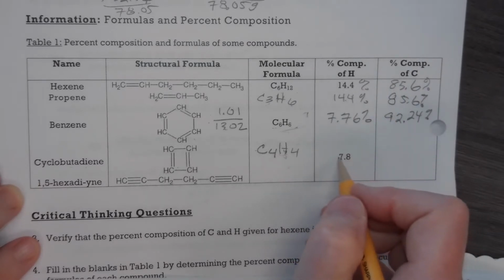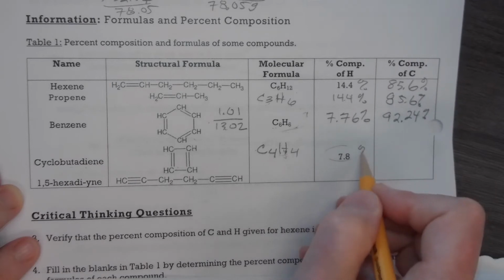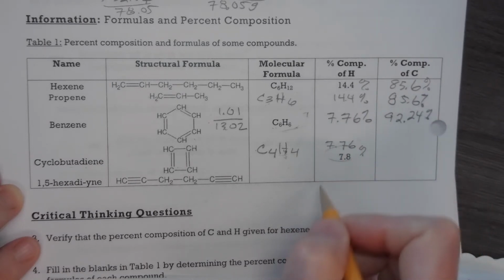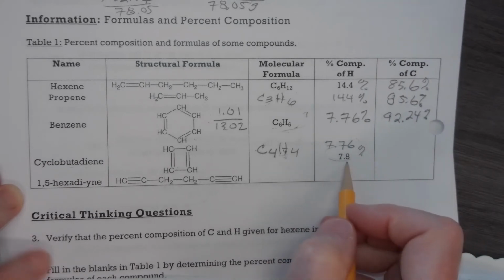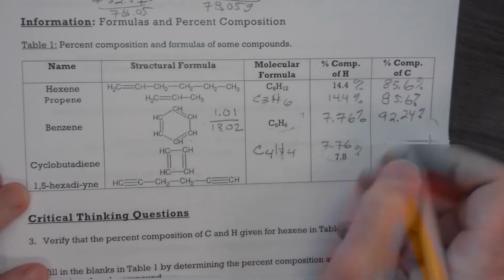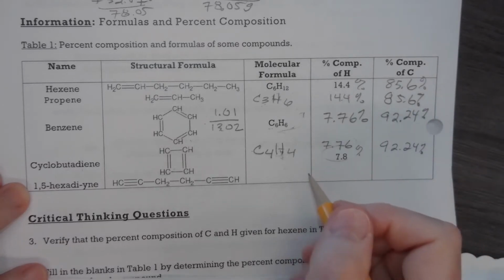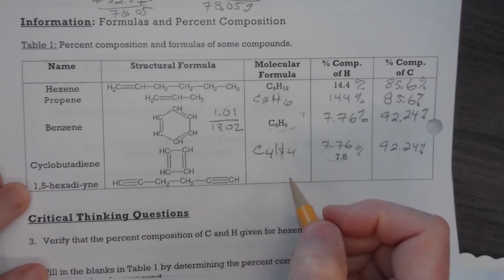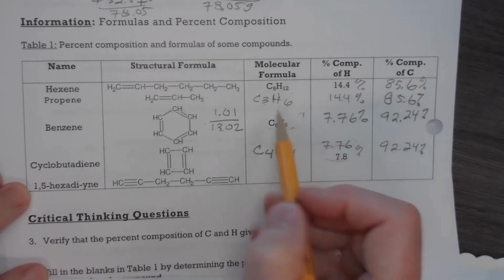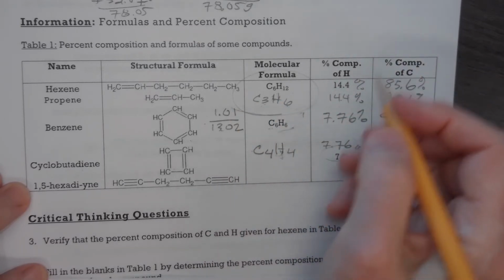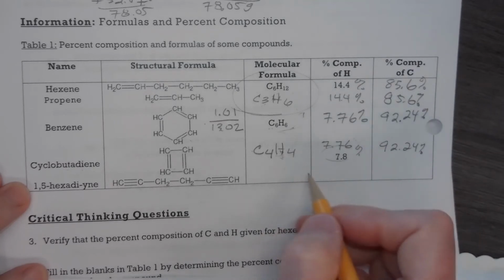Notice they actually told us it's 7.8% because they rounded it to the nearest decimal, to 2 significant figures. But it's going to be exactly the same because it's a 1-to-1 ratio. And that's because the empirical formula, which we talked about, is going to be CH. The empirical formula for these two is going to be CH.